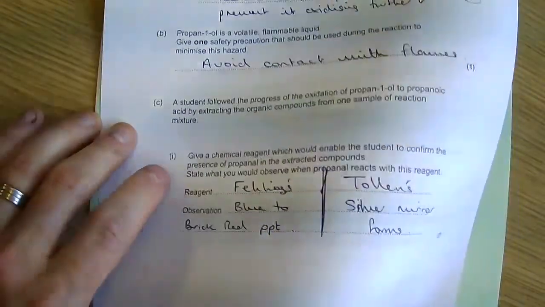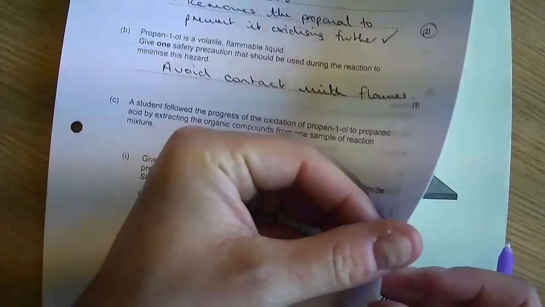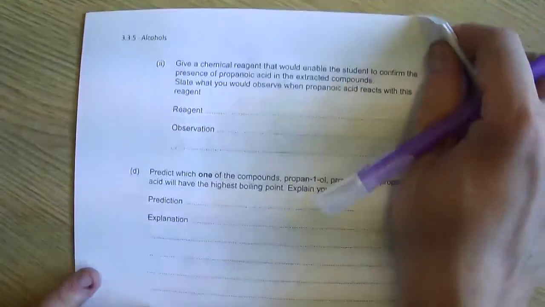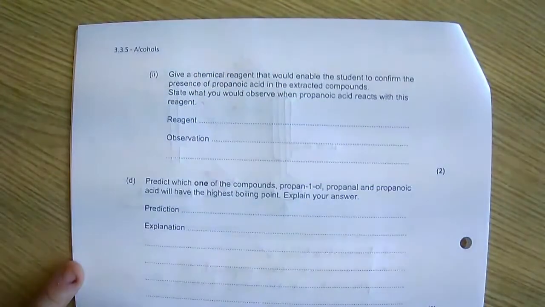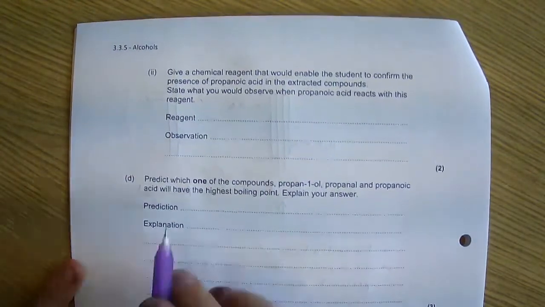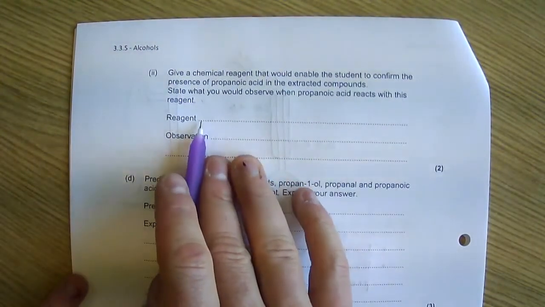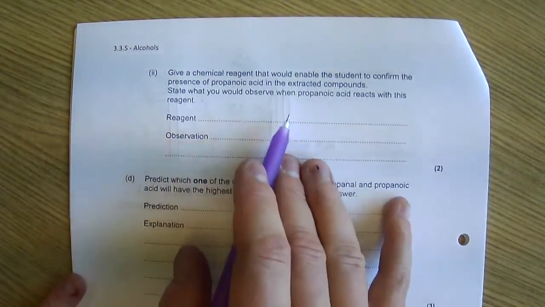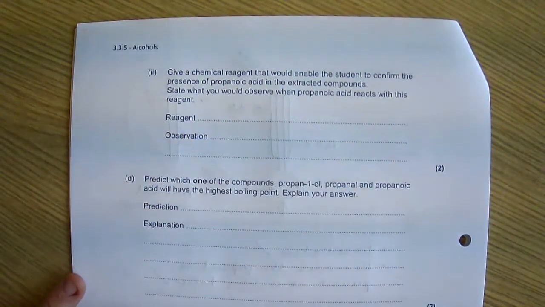Okay, so that's what we're looking at for that one there. Last little bit of question 7. Give a chemical reagent that would enable the student to confirm the presence of propanoic acid in the expected compounds. State what you observe when propanoic acid reacts with this reagent. So the reagent is a carbonate, but you can't just write a carbonate. You need to name a specific carbonate, okay?